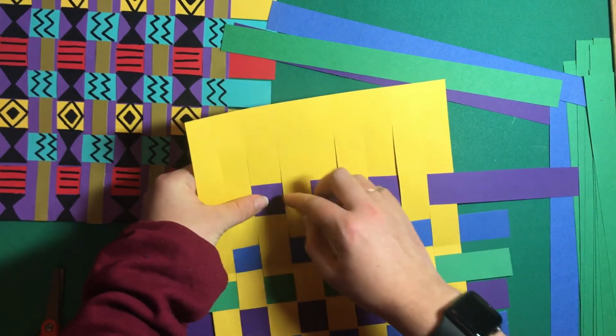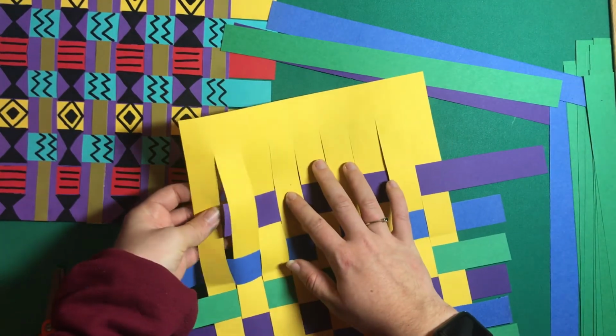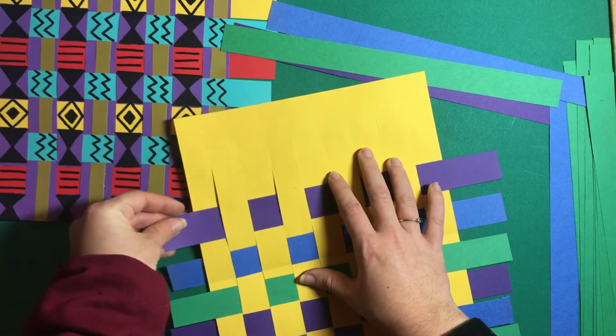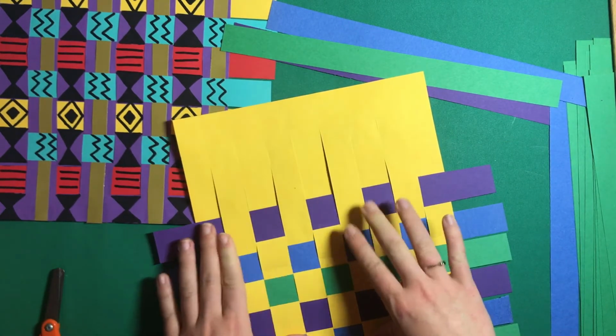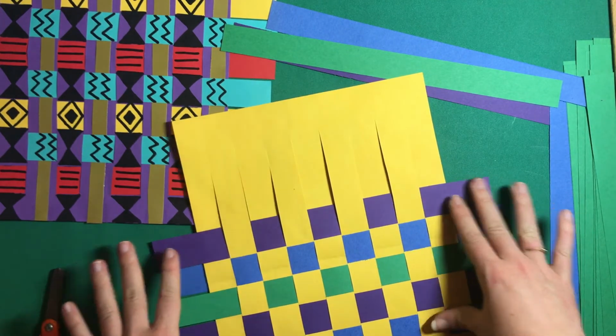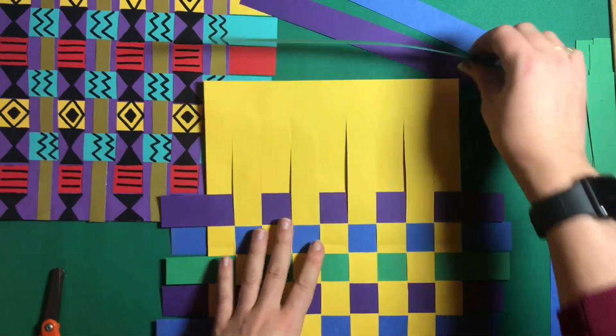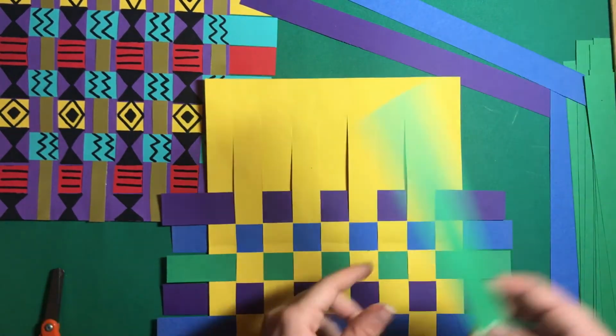Remember, as you're doing this, go slow. Don't worry if you need to take some breaks. That is totally fine. And if we don't finish this weaving part, don't worry. We'll finish it up first thing when I see you next.